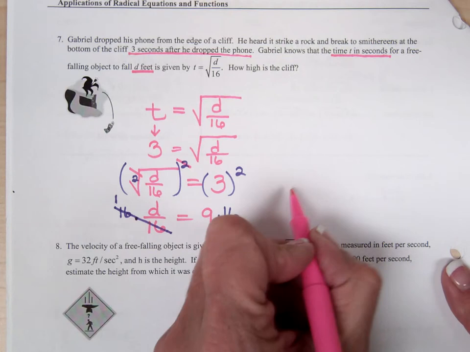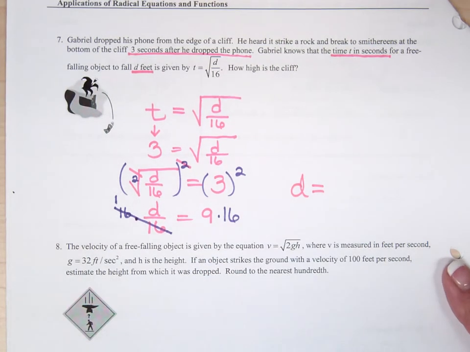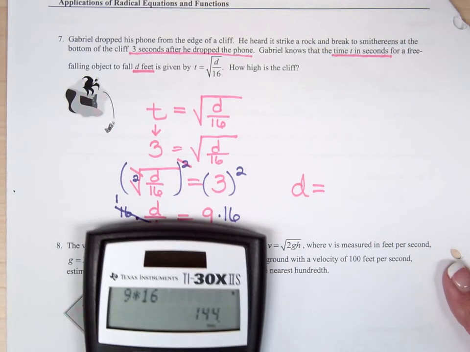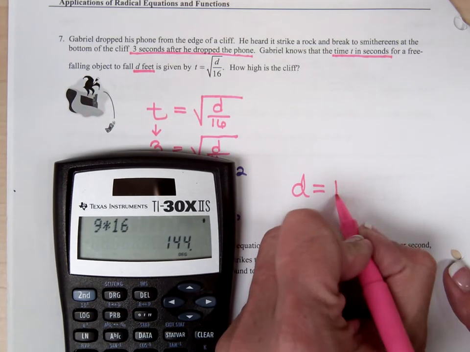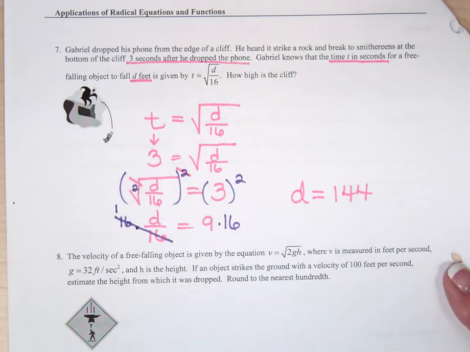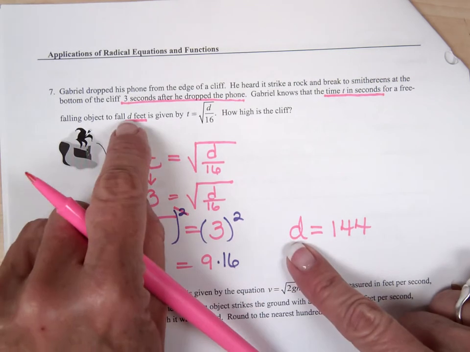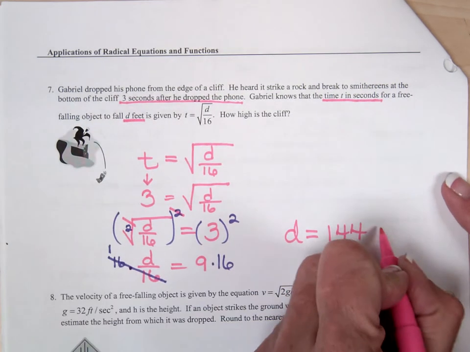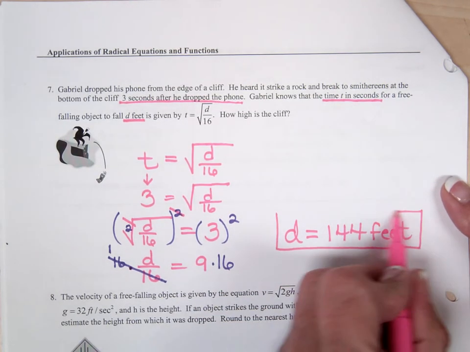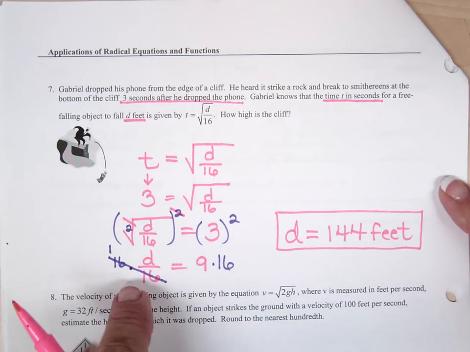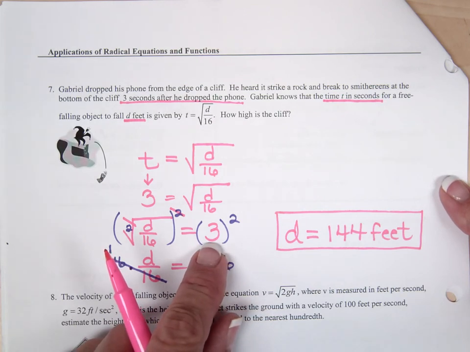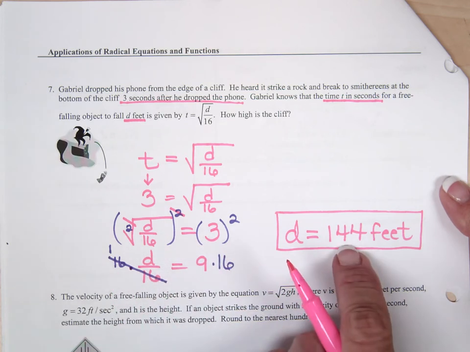And so we get d equals, and type in our calculator, 9 times 16, and we get 144. And remember, every word problem has to be labeled, and that's why we highlight things in the directions to help us with the label. So we look at d, and it says d is in feet. So we put feet, 144 feet. So if I asked you to write a sentence for this, you would say, after 3 seconds, the phone has fallen 144 feet.